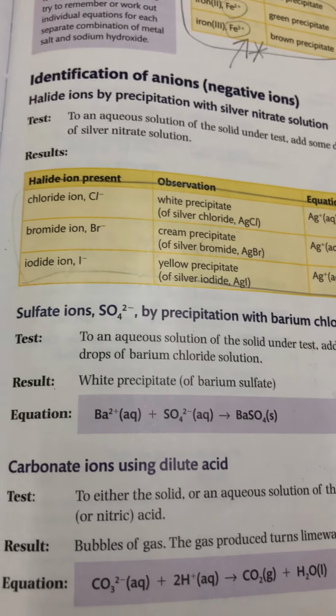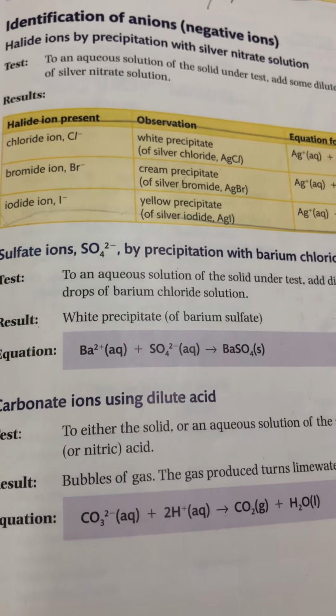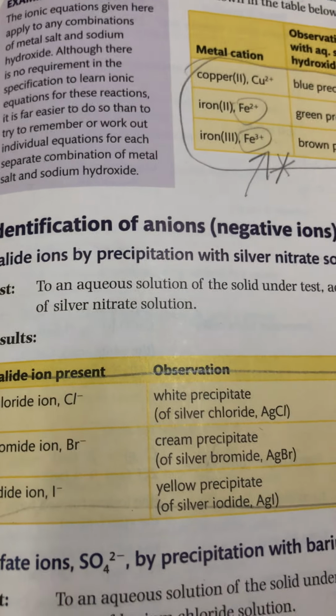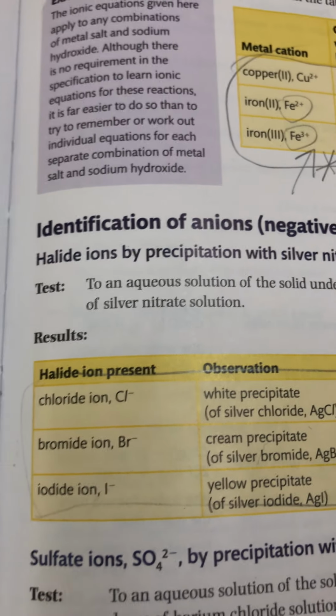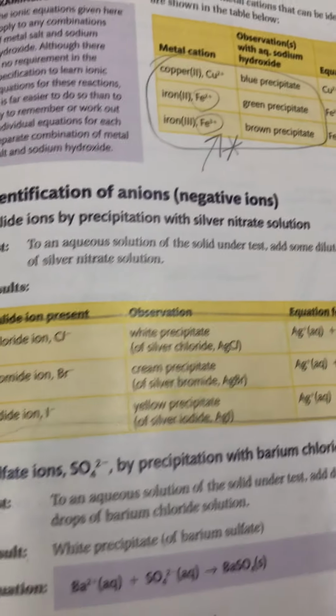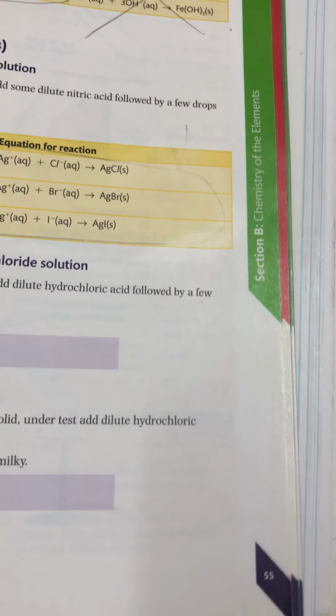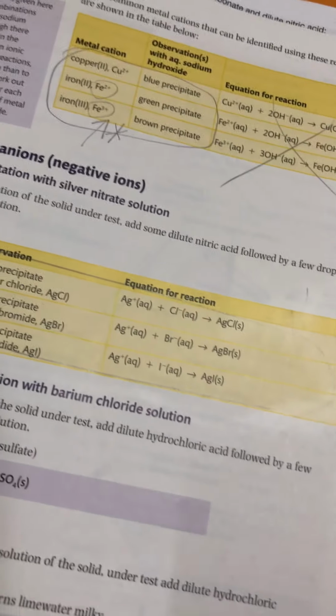It covers testing the presence of sulfate, carbonate, and identifying negative anions, halide anions, by precipitation test using silver nitrate. Guidebook, page 55, very, very important. And a summary for this lesson.